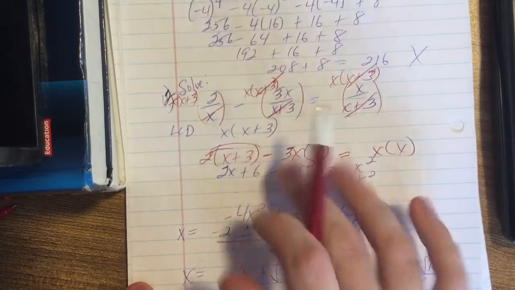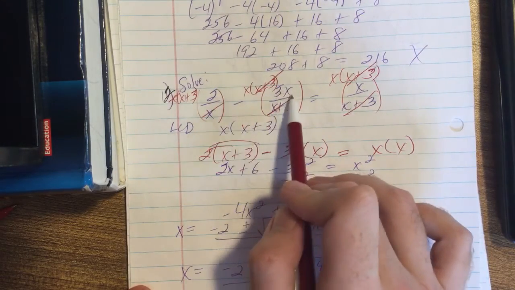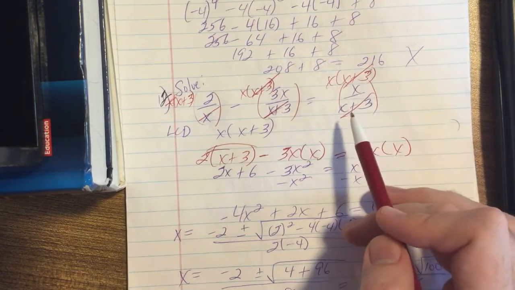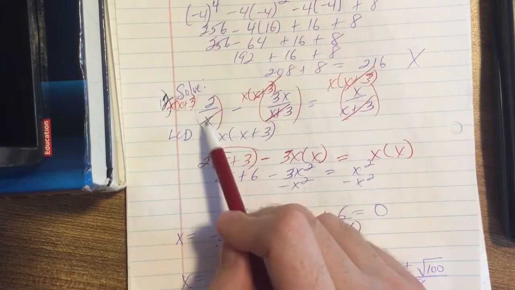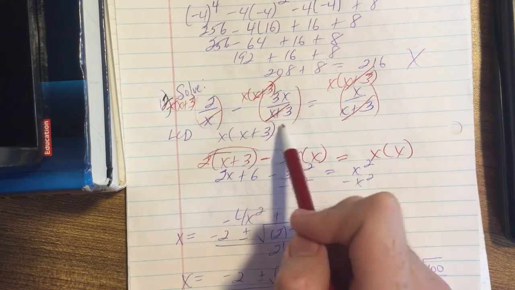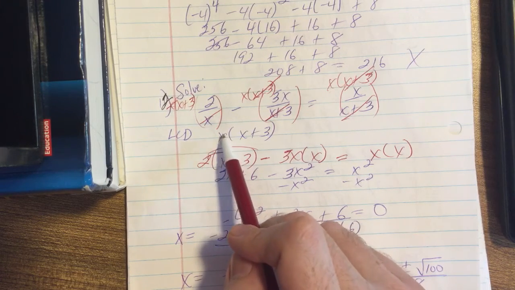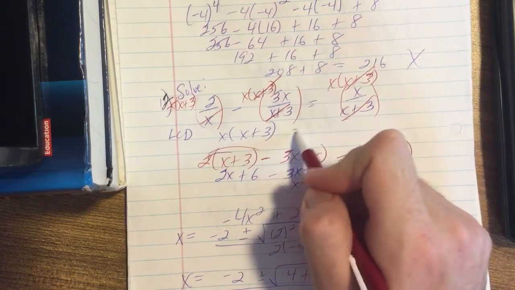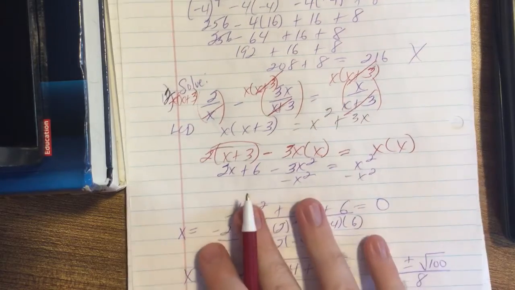Question 12. Solve 2 over x minus 3x over x plus 3 is equal to x over x plus 3. We're going to have to find the least common denominator. A factor of x is used in the denominator, and so is x plus 3. So the LCD must be the product of x times x plus 3, which could be rewritten as x squared plus 3x if you distribute.